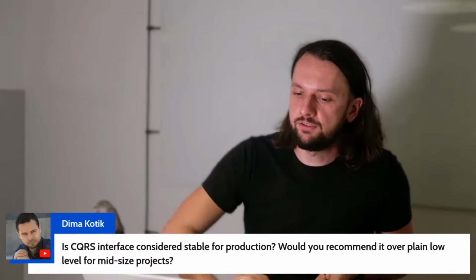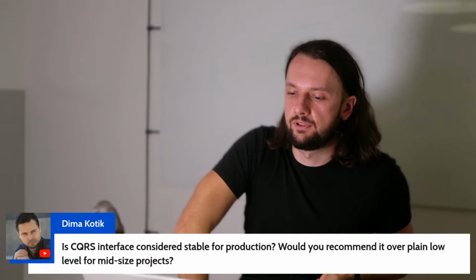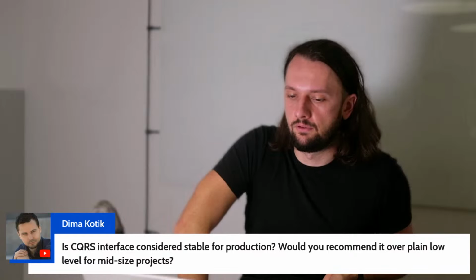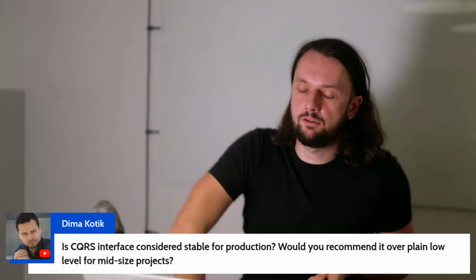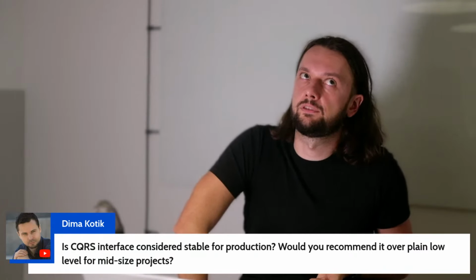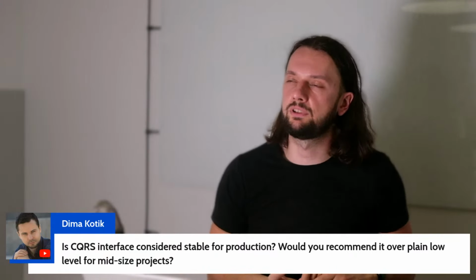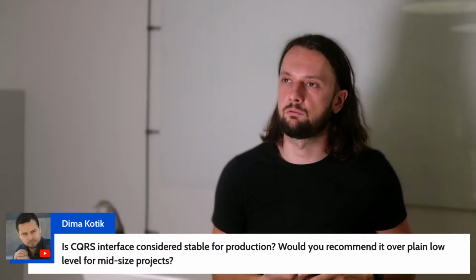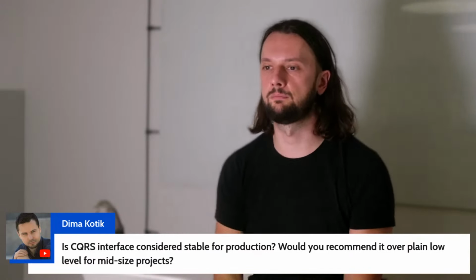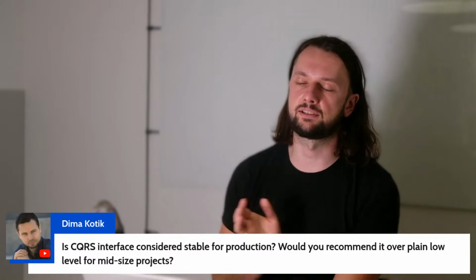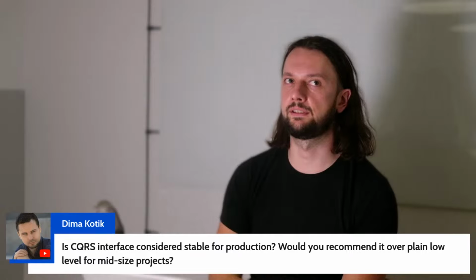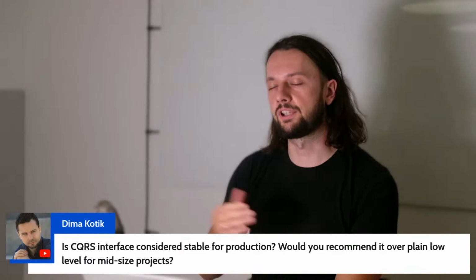Dima is asking, so is CQRS interface considered stable for production? Would you recommend it over plain low level for mid-sized projects? So yes, CQRS interface is stable. Since the very beginning we did one deprecation, because at the beginning we had a super big facade for that, and it was a bit more complicated. It's still supported, it's just deprecated, so we'll not add new features for that. But in general, CQRS is working as at the beginning.